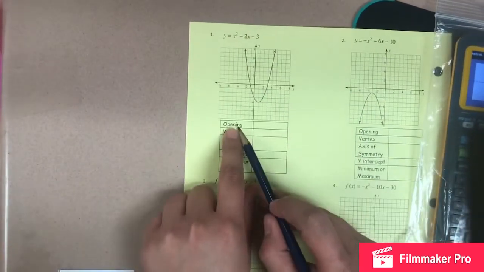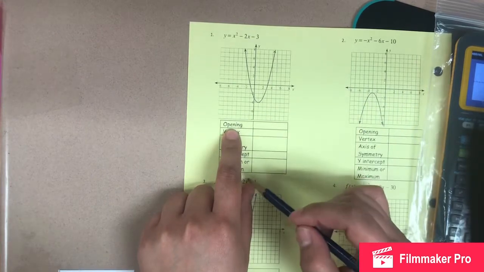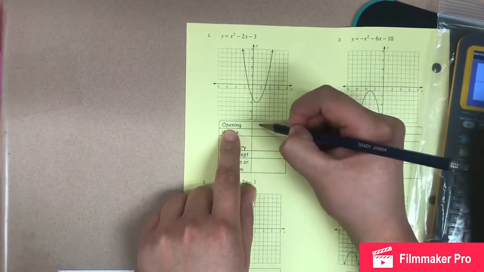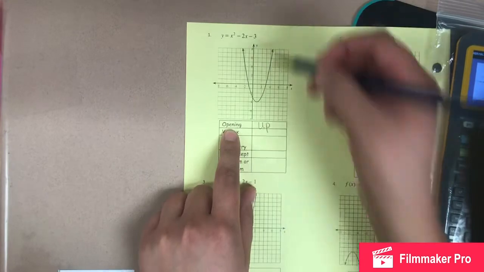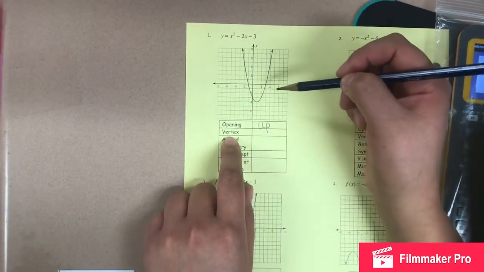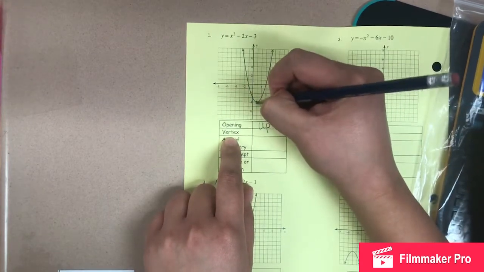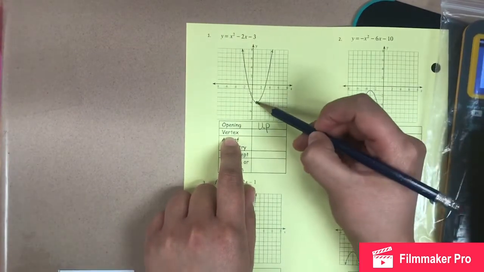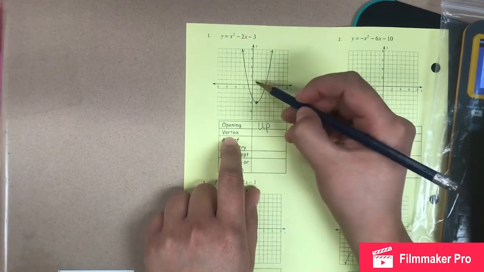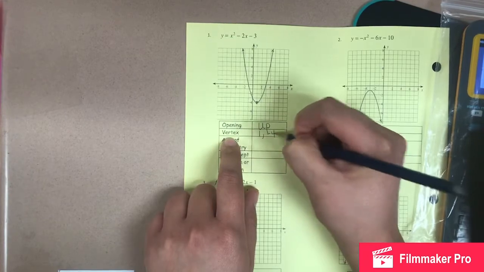So let's describe this graph, shall we? First, we're going to decide which way it's opened. Is it opened up or is it opened down? In this case, it's opened up. Okay. The vertex is the minimum or the maximum. In this case, it's the minimum, the lowest point. So what is this lowest point? All you have to tell me is what the coordinate is. In this case, it's 1, negative 4 is the vertex.